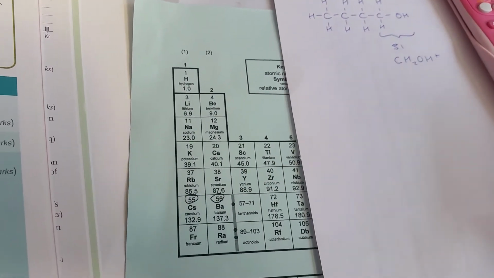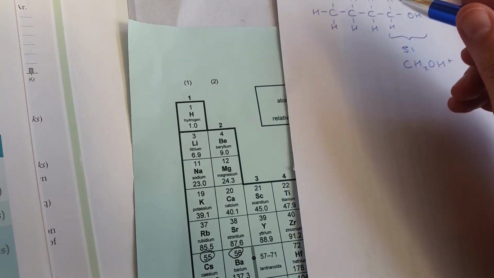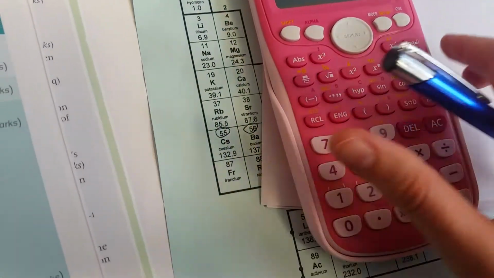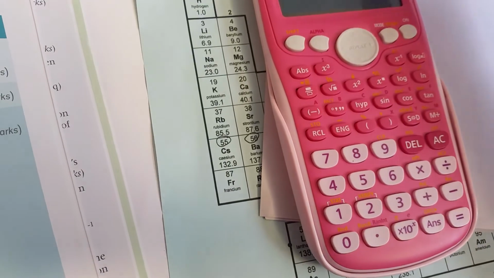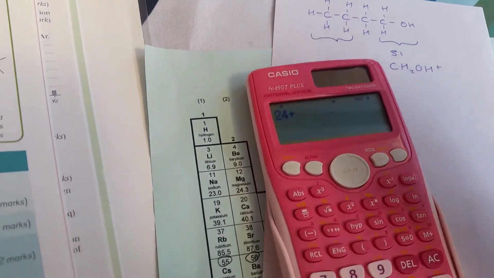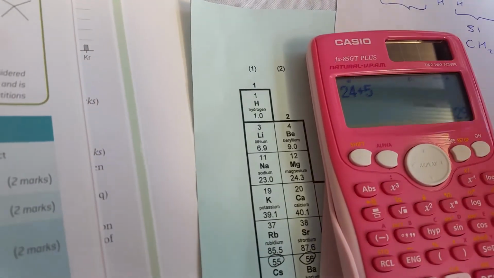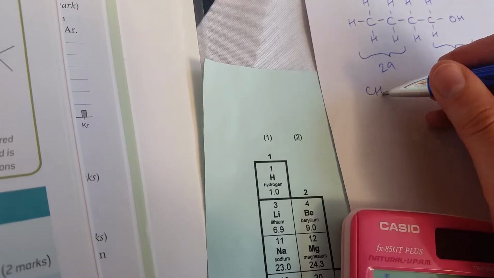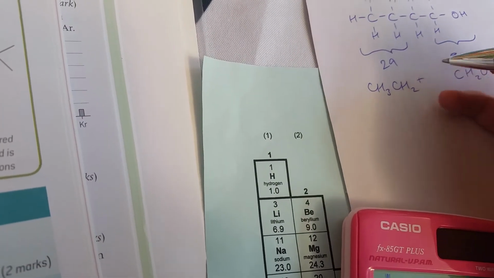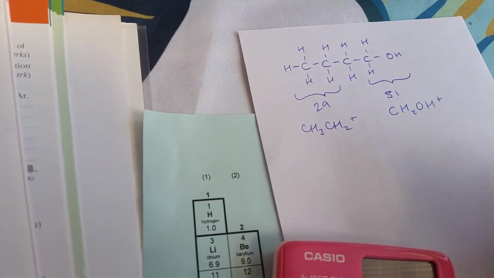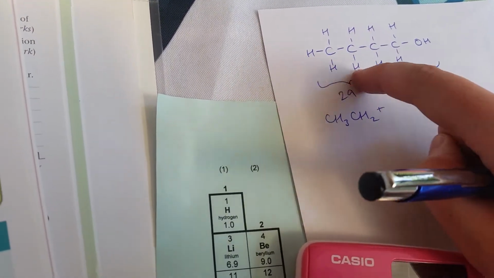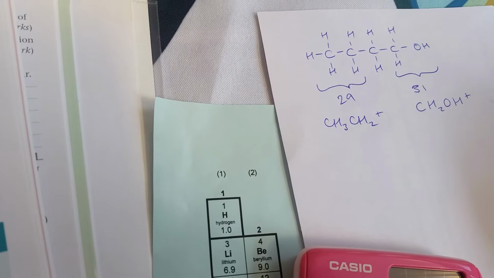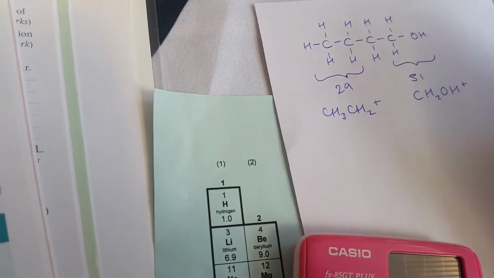And then our other one is at 29. So let's try from over here. So we've got two carbons at 12, so that's 24, plus 1, 2, 3, 4, 5 hydrogens, so 24 plus 5, that is indeed 29. So that fragment must be CH3CH2+. So it's just trial and error. As long as it adds up and it's a sensible combination of the atoms in the molecule, so they're arranged in the way that they were in the molecule before it broke into pieces, then that is the answer.